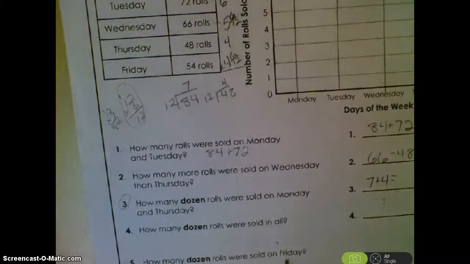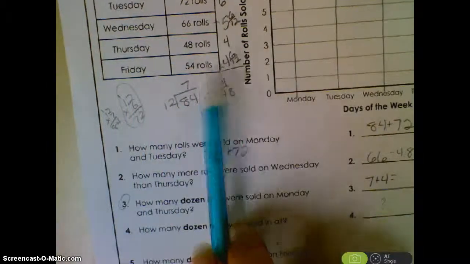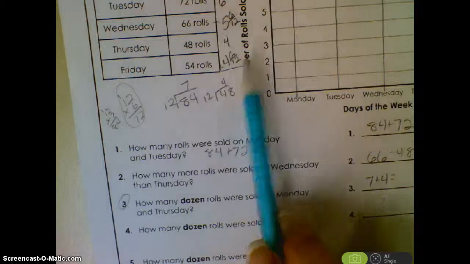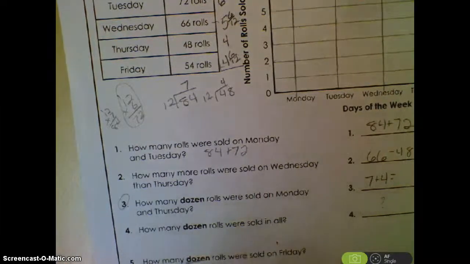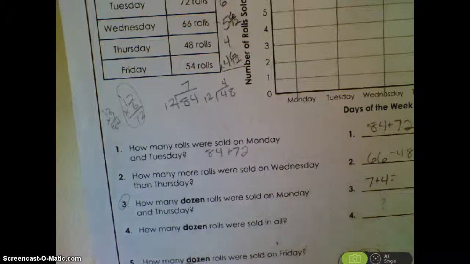How many dozen rolls were sold on Friday? Well, on Friday we know it was 54, and we figured out that it was actually 4 6/12, or 4 1/2. But it does say how many dozen. So are we going to count that as a half dozen, or are we going to count it as 4? Because it was really 4 dozen.